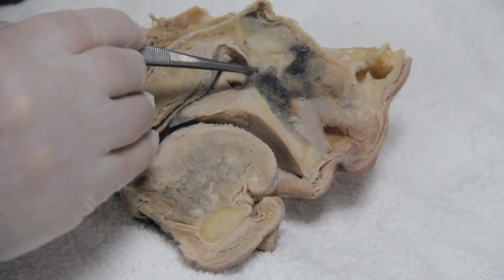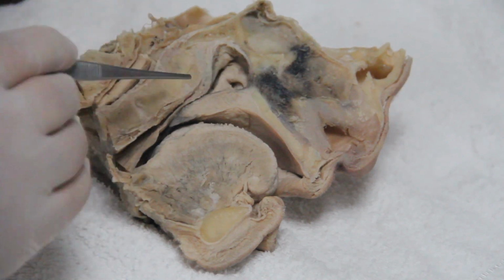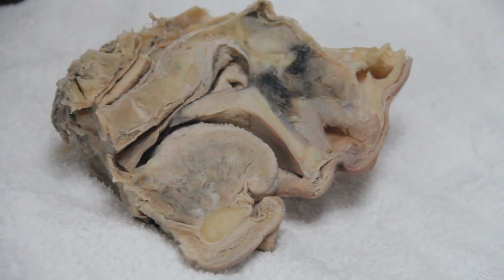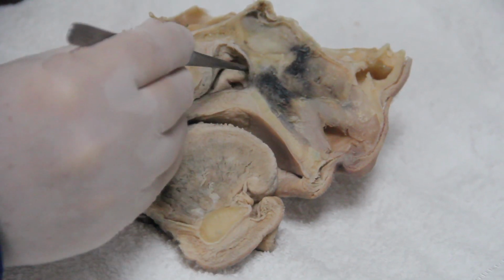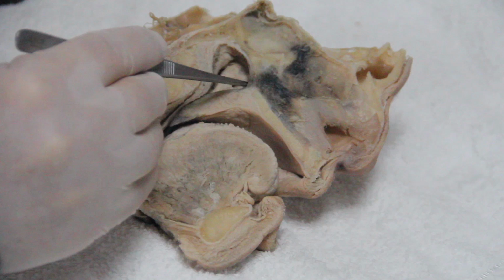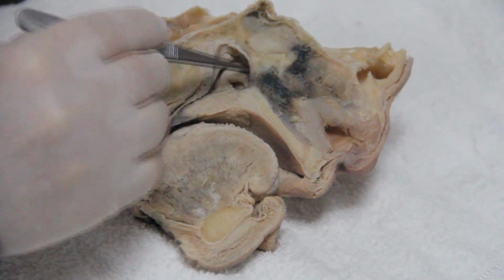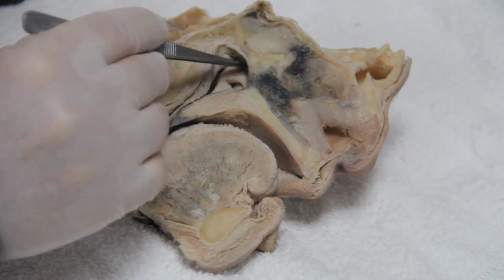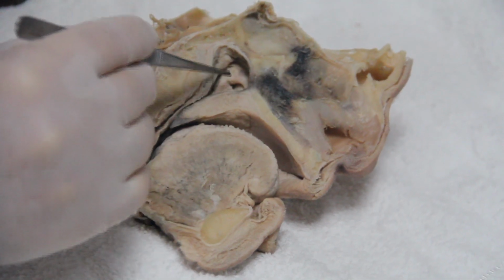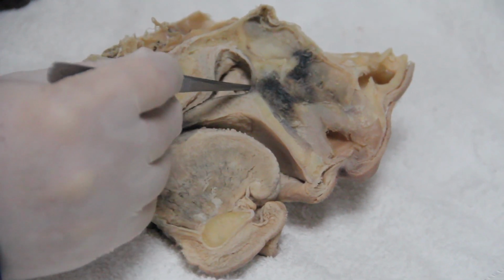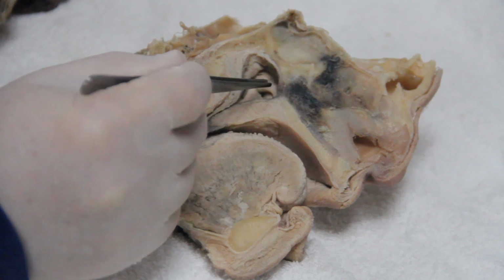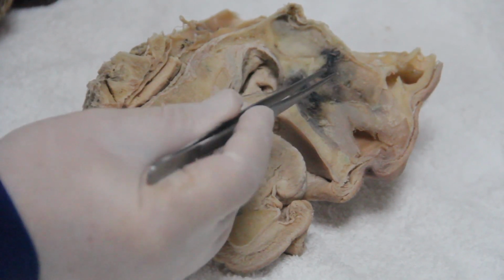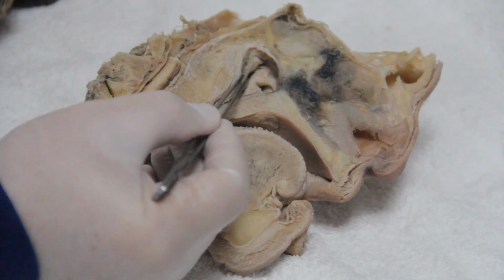The septum divides the nasal cavity into two halves. So we have one half, which is this, and then we have another half on this side here. The opening, as you can see, is called the posterior nasal aperture, or internal nasal aperture, or choana, or choanae. The choana is basically the area where you have the continuation of the nasal cavity to the nasopharynx.